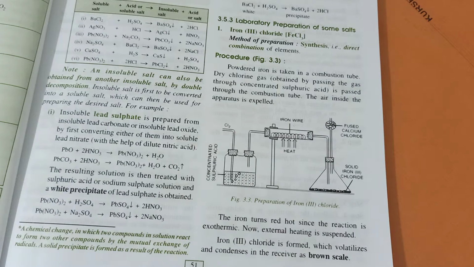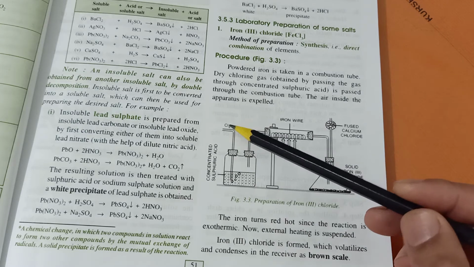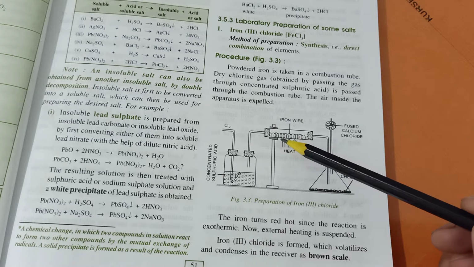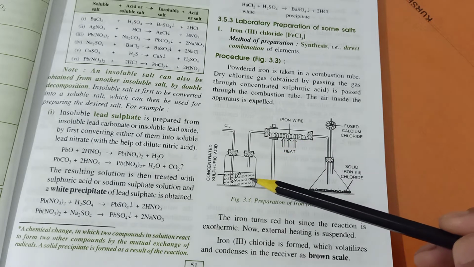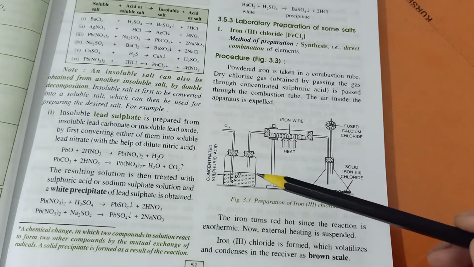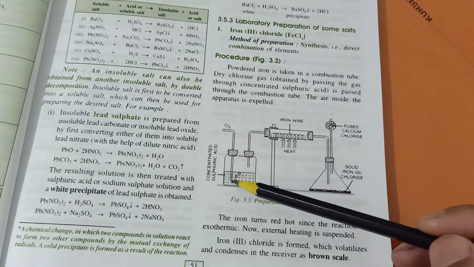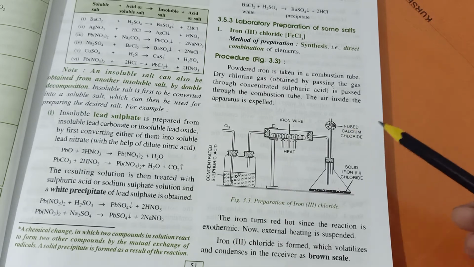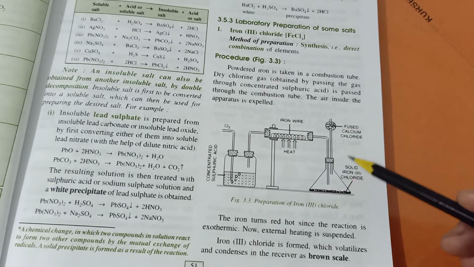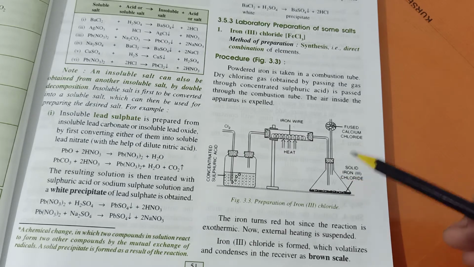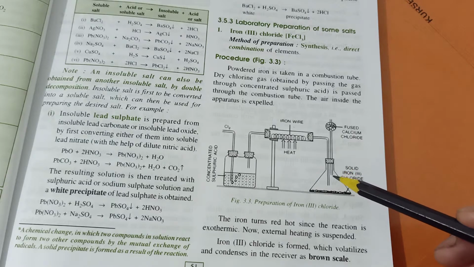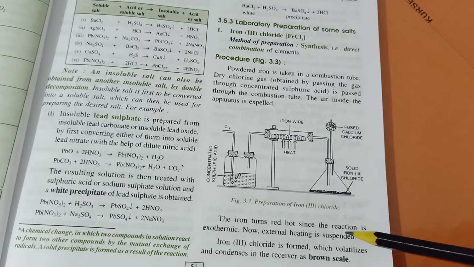Now, apart from these two components, we also take concentrated sulfuric acid to dry chlorine gas, because over here we don't want chlorine with any moisture, and we all know concentrated sulfuric acid is a good drying agent. So when we pass this chlorine through concentrated sulfuric acid, chlorine becomes dry. We also take fused calcium chloride, again as a drying agent, in order to absorb all the moisture if there is any produced as a result of this reaction.